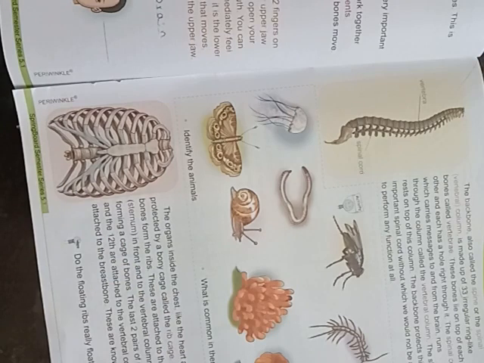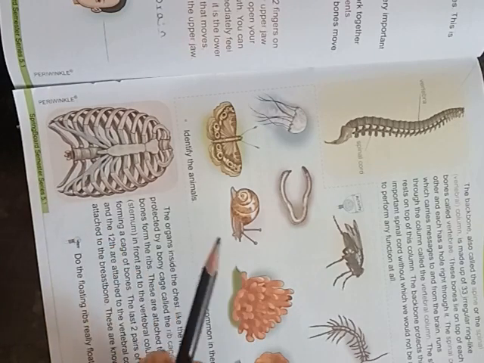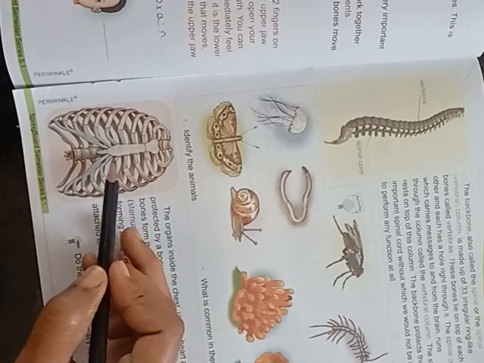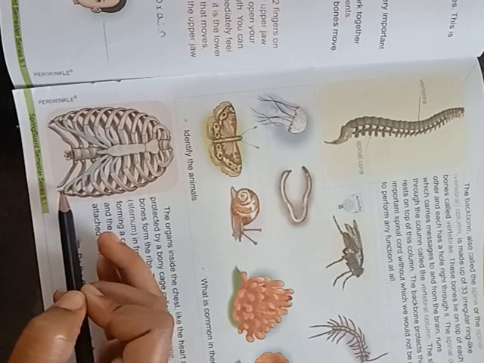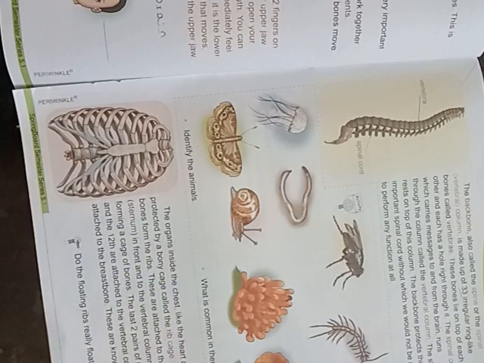The organs inside the chest, like the heart and lungs, are protected by a bony cage called the rib cage. 12 pairs of bones form the ribs: 1, 2, 3, 4, 5, 6, 7, 8, 9, 10, 11, 12.